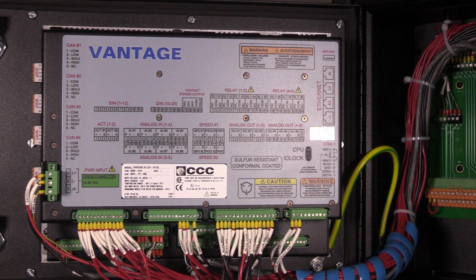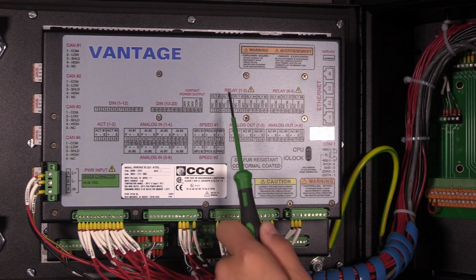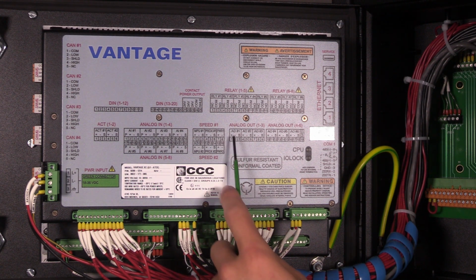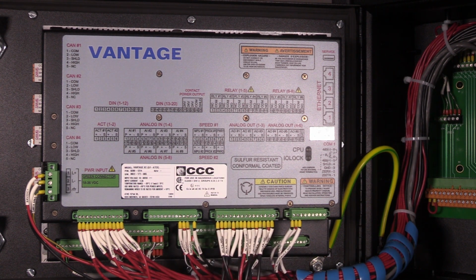Power source voltage should be wired to either the normally open or normally closed contact. If relay power is wired to the normally open contact, the end device will be connected to the power source when the relay is turned on or energized. If relay power is wired to the normally closed contact, the end device will be connected to the power source when the relay is turned off or de-energized.